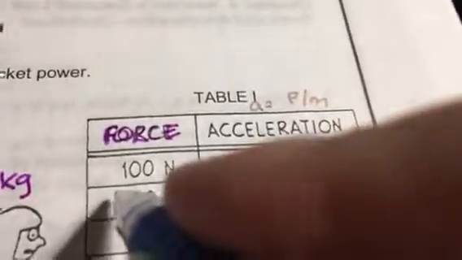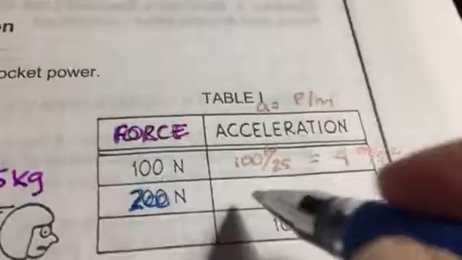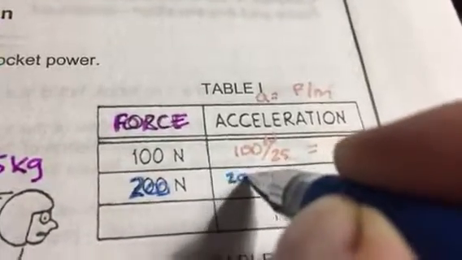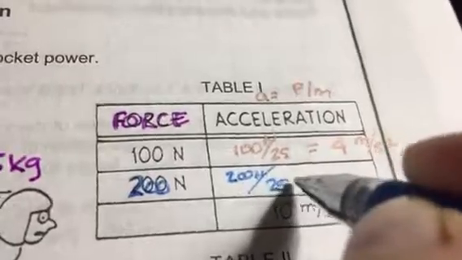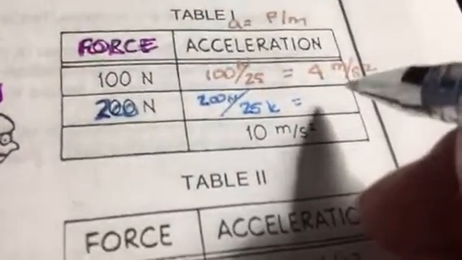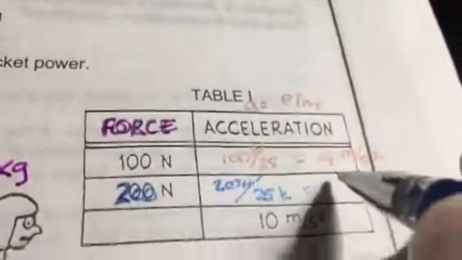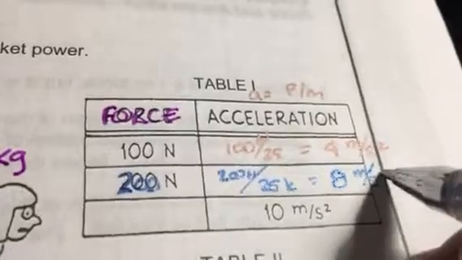And if our force is 200 newtons, then we take 200 newtons divided by 25 kilograms, and our acceleration is 8 meters per second squared.